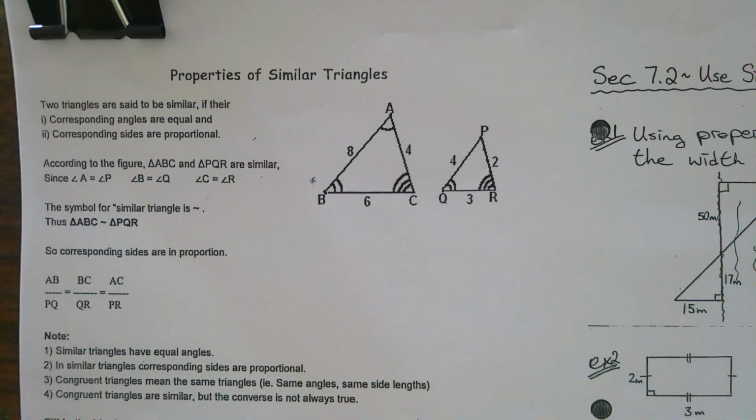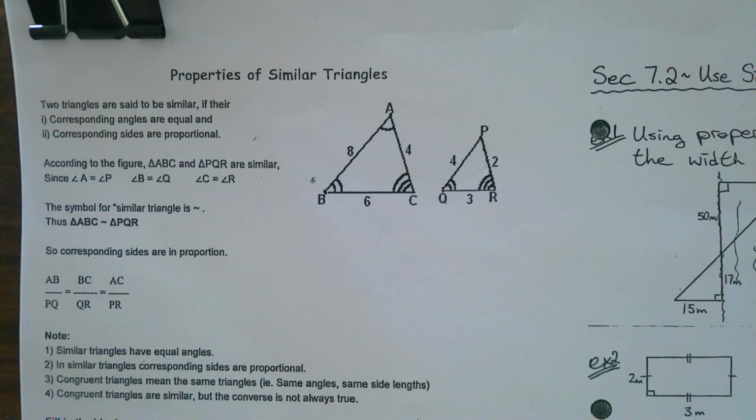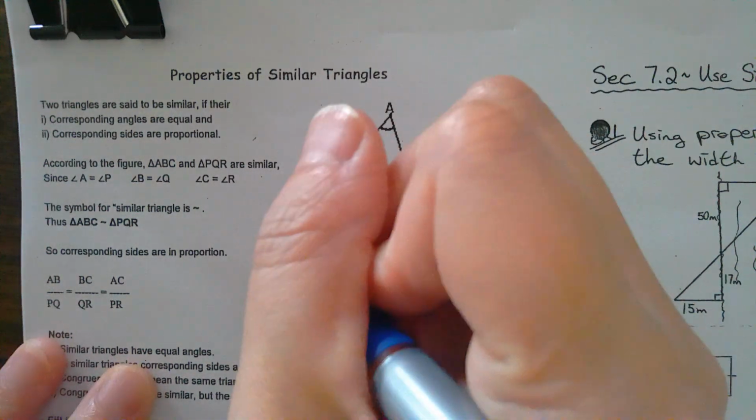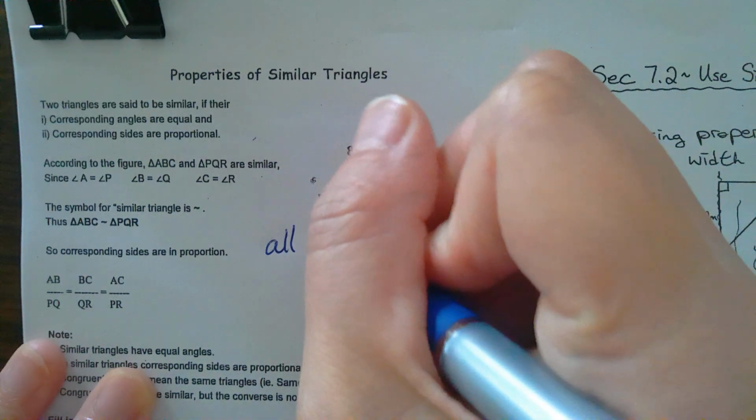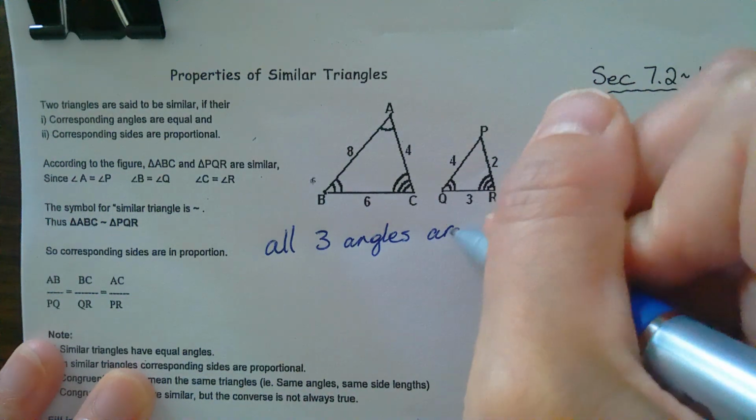In similar triangles, what can you say about their angles? How many angles are in triangles? 3, right? So in similar triangles, all 3 angles are equal.